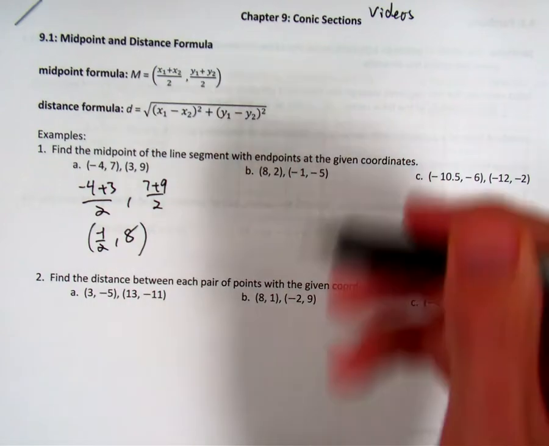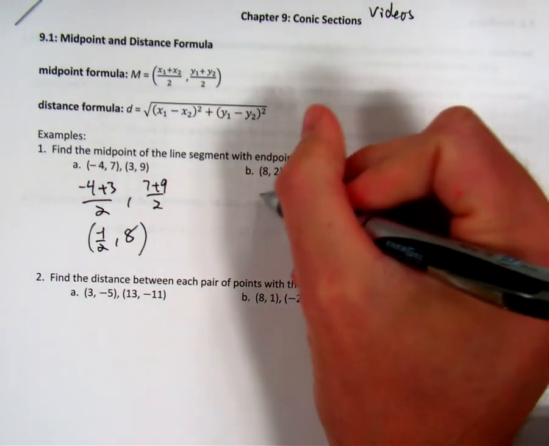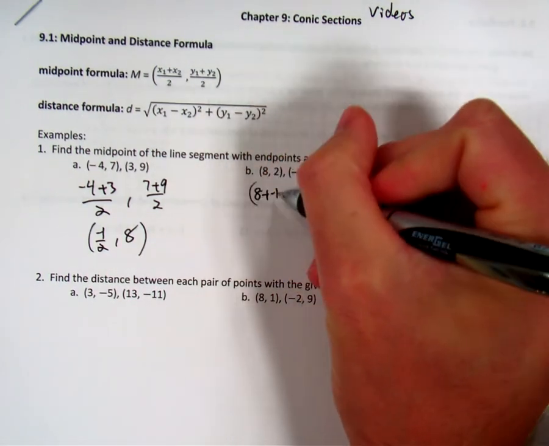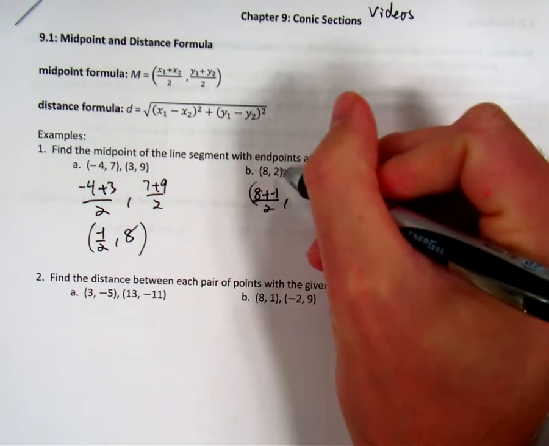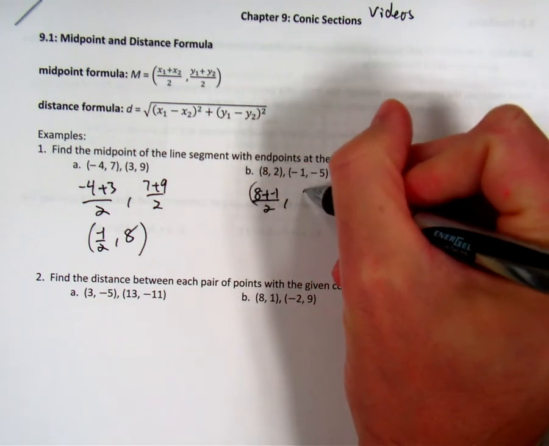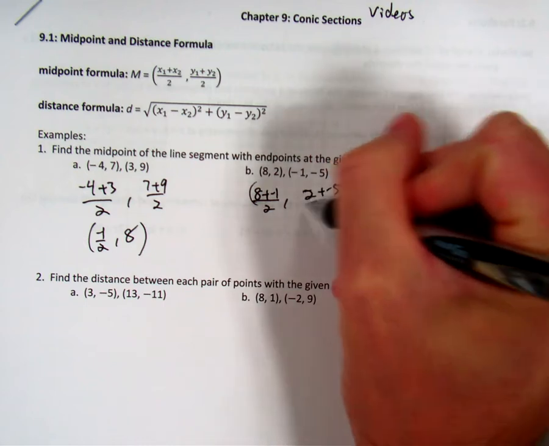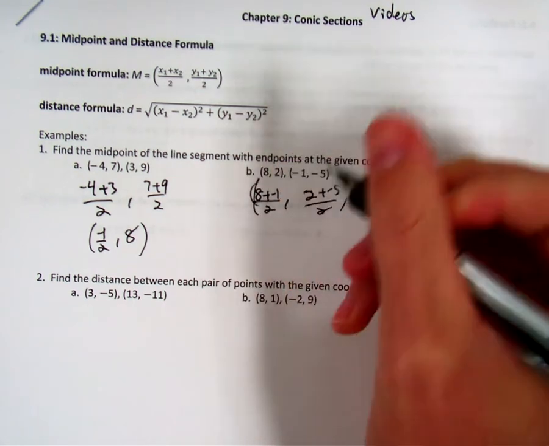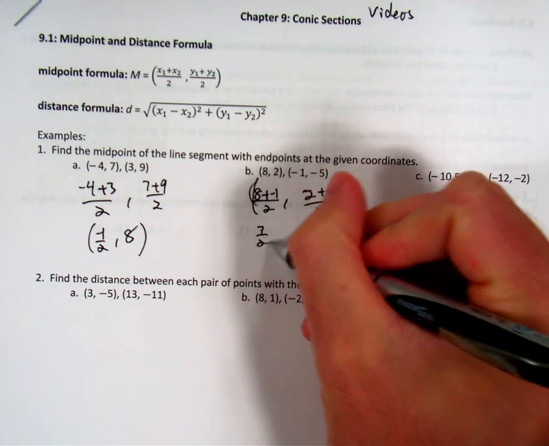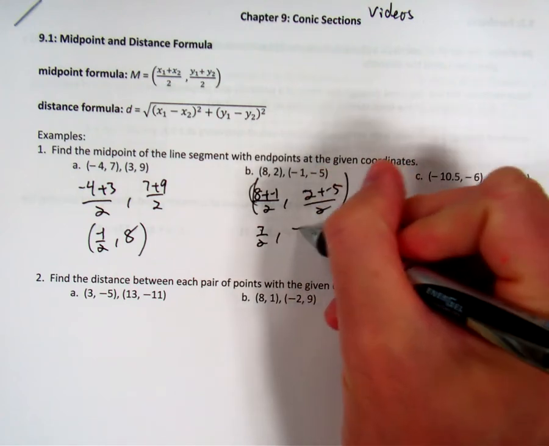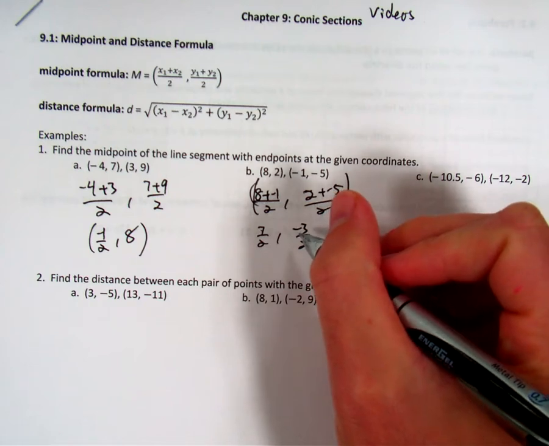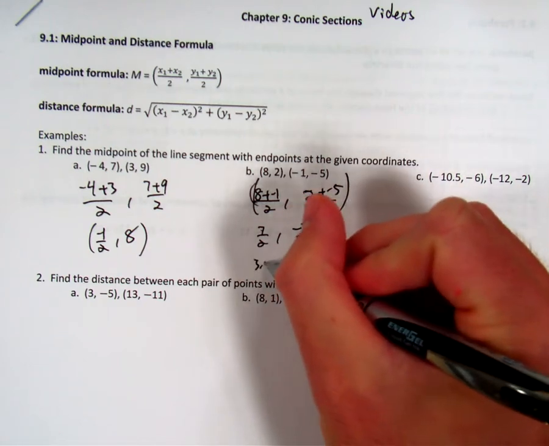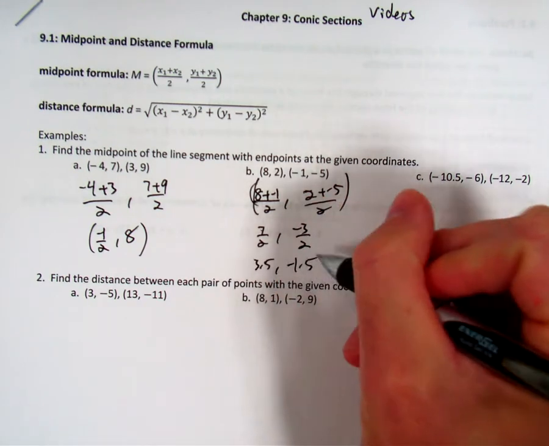Okay, hopefully on the next one here, guys, we'll have 8 plus negative 1 over 2 and 2 plus a negative 5 over 2. 7/2, comma, negative 3/2. Or if you like decimals, that's going to be 3.5, comma, negative 1.5.